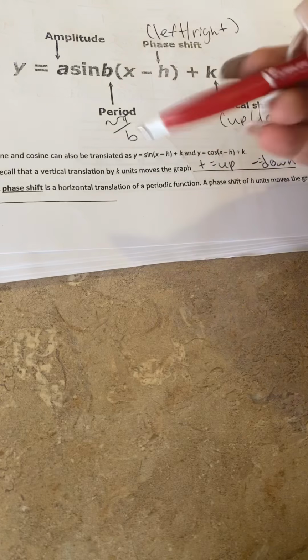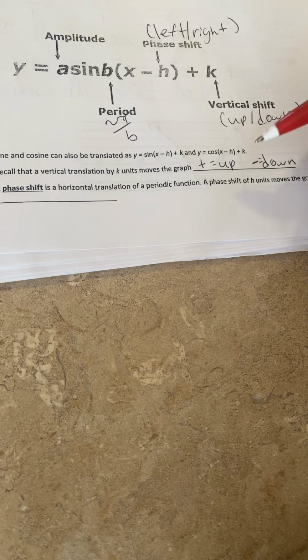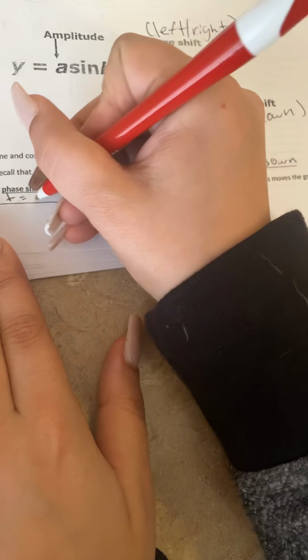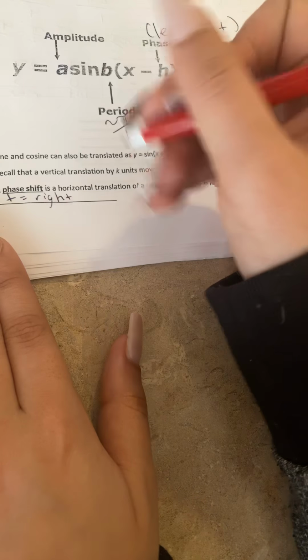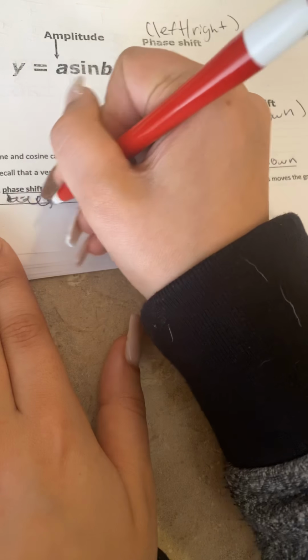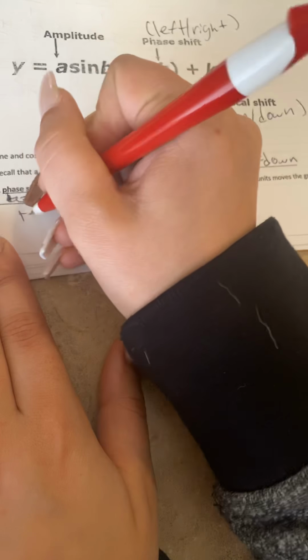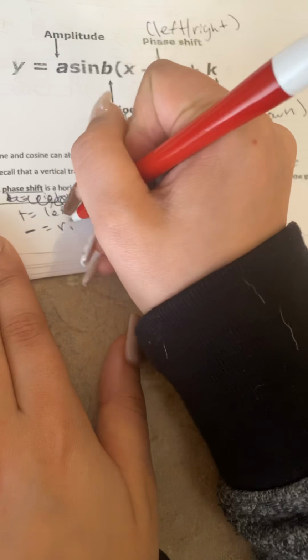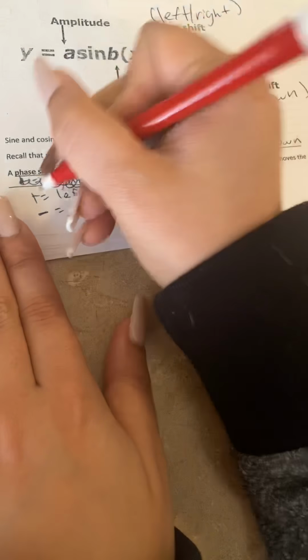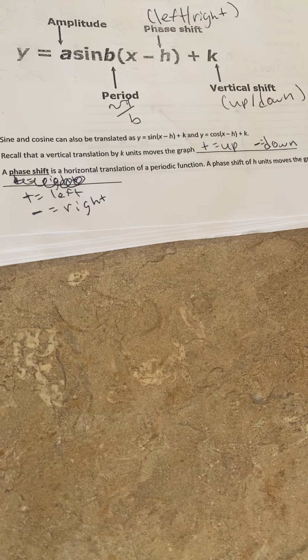Now, phase shift is a horizontal translation, and the phase shift of h moves the graph. Now remember, if it's positive, that means we're going right. And if it's positive, sorry, got that backwards. If it's positive, we're going left. And if it's negative, we're going right. Okay, so if it's positive, we go left. If it's negative, you go right. So you have to kind of think opposite on that.